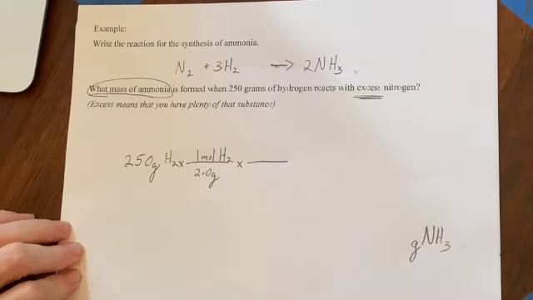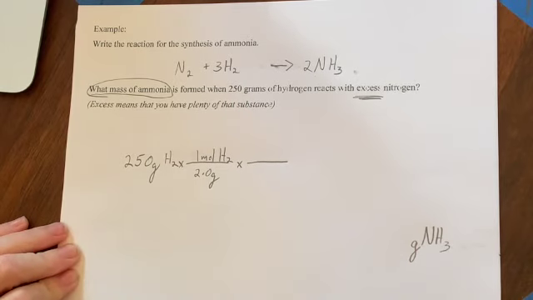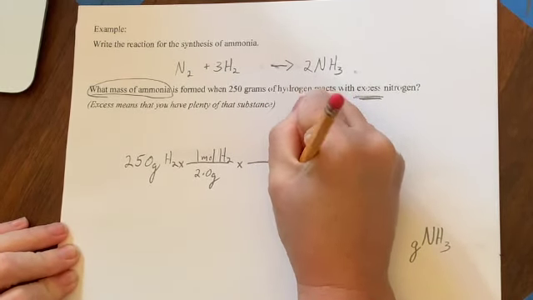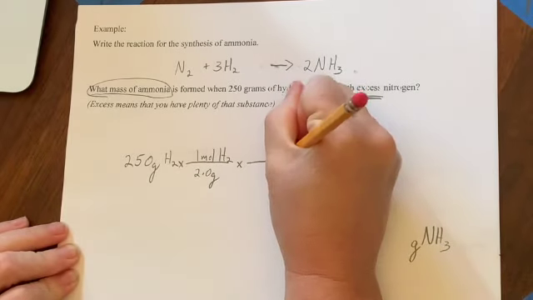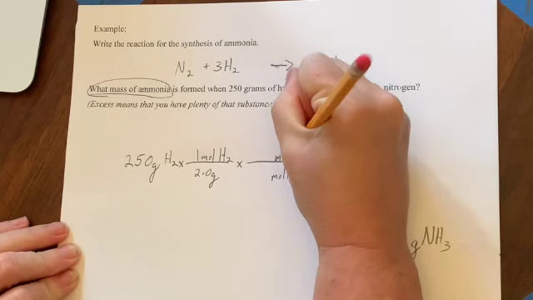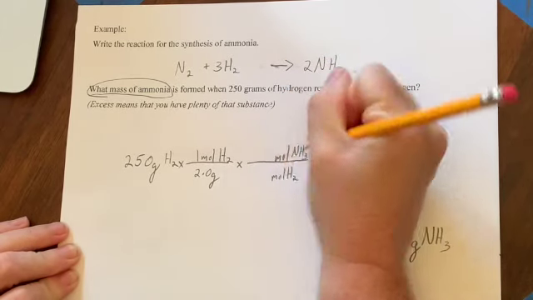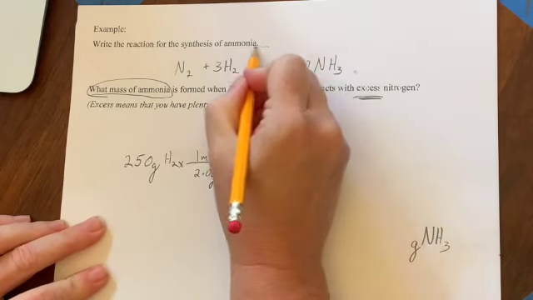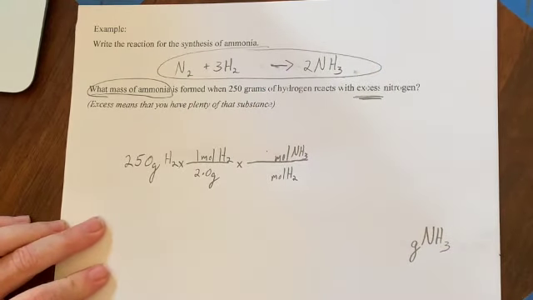All right, here's the new step. Here is your mole-to-mole ratio. You want to get rid of moles of H2, so they're going to go on the bottom, so they divide out. You want to go to moles of what you're looking for, which is NH3. All right, great. Well, where am I going to get these numbers from? I'm going to get them from this balanced equation.